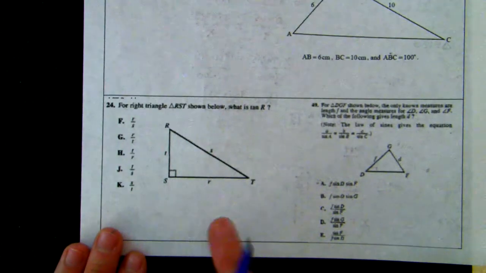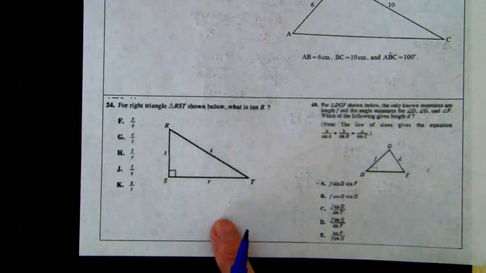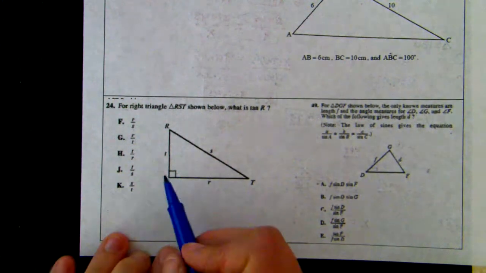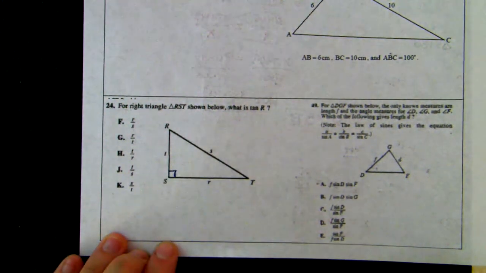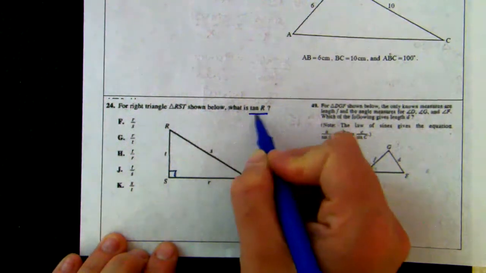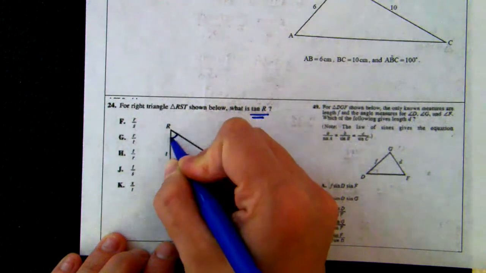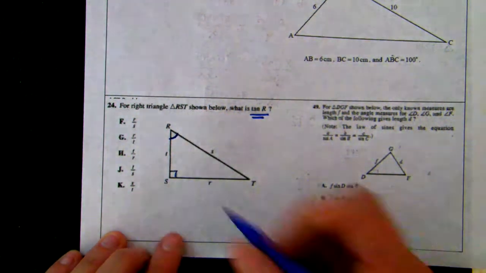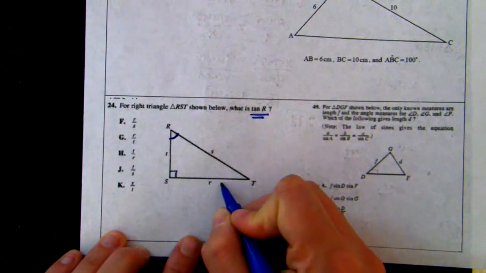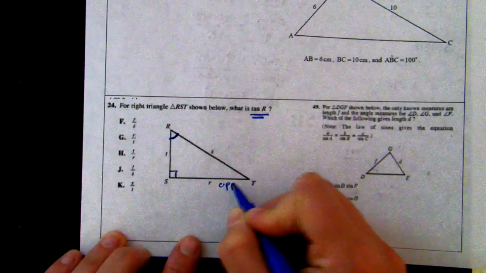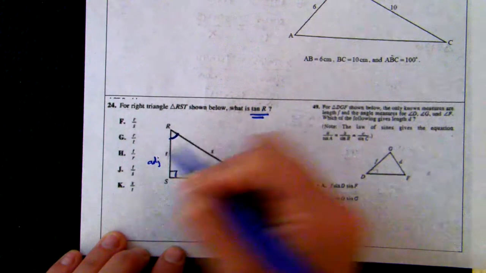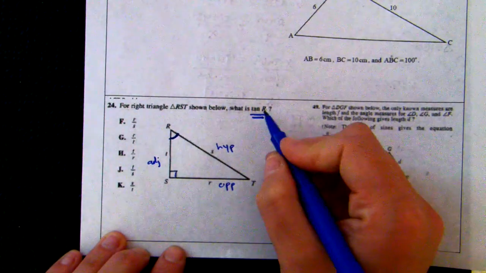Okay, very last one that we are going to go over together is this ACT problem on the bottom. Pretty straightforward right triangle trig question. We can use SOHCAHTOA here because we've got our right triangle. It's asking for the tangent of R. So tangent of R means this is my reference angle. So I'm labeling my opposite, adjacent, and hypotenuse based on this angle here. This is my opposite side, this is my adjacent side, and this is my hypotenuse.